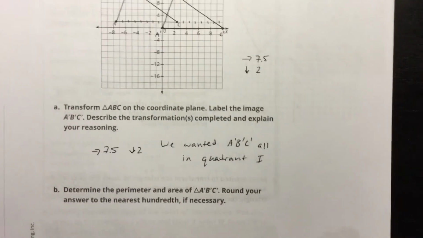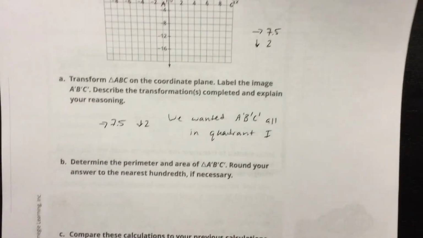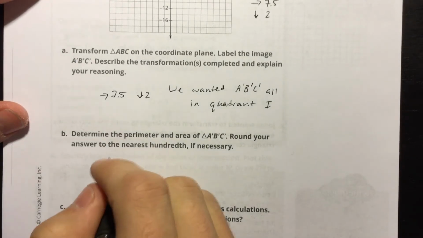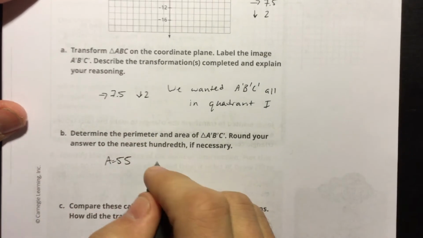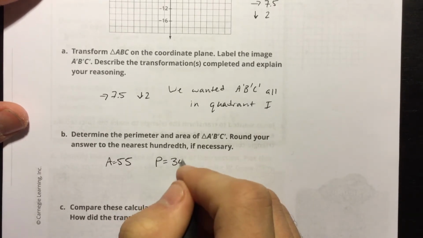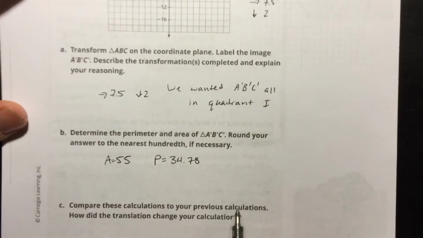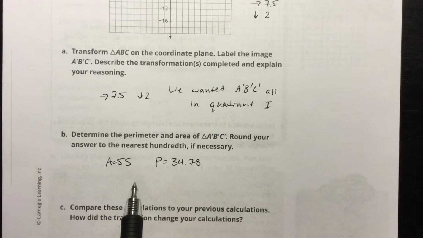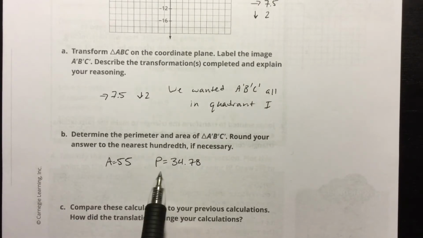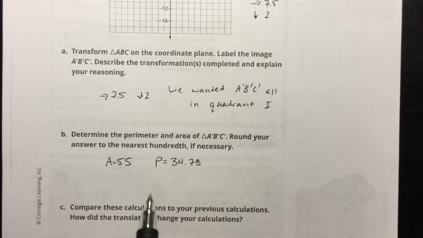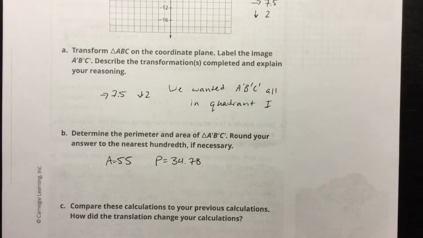And so because this is the third part of this video, and I have a couple problems left to go on 5.1, I'm just going to go ahead and say that our area is still going to be 55, and our perimeter is still going to be, what was it, 34.78? Yeah, 34.78. And the reason that these should be the same is because, again, translations don't affect size, they only affect position. So if you do these calculations and you get numbers different than these, you should double check your calculations, okay? This is what you should be getting, or you should be getting the same thing as you got the first time, okay?